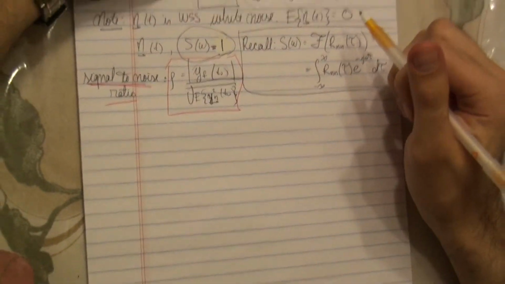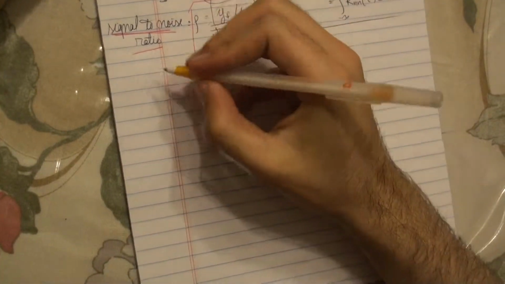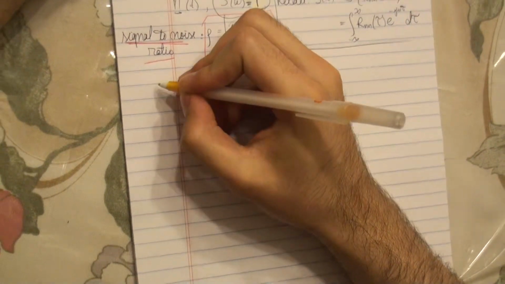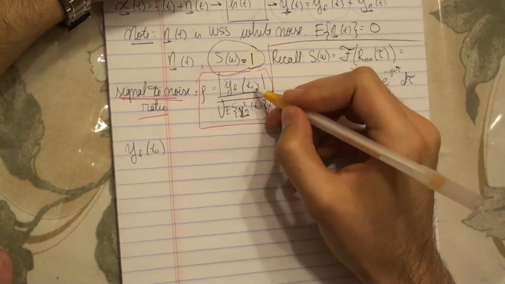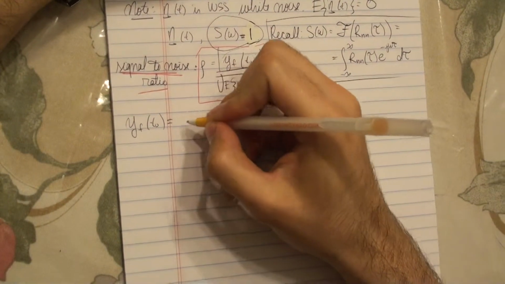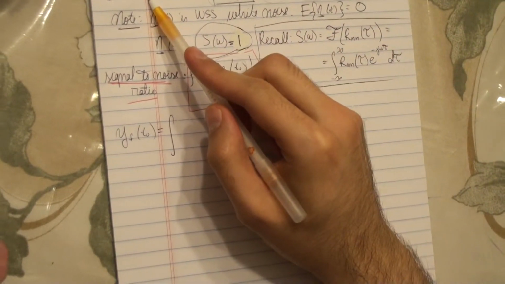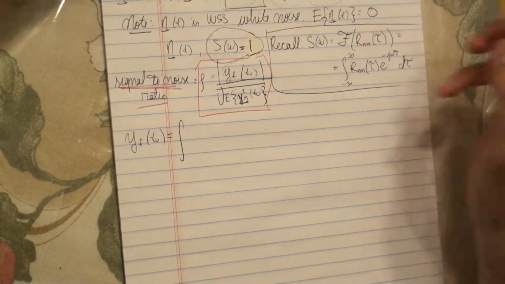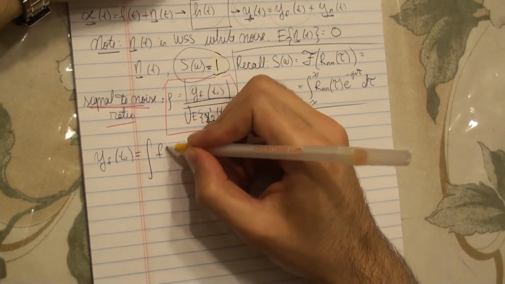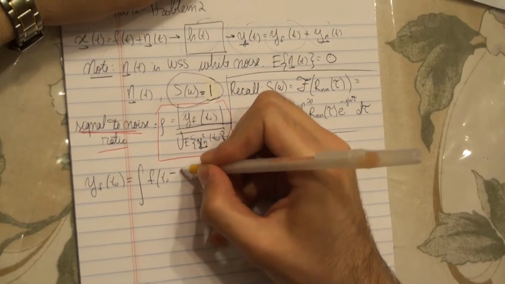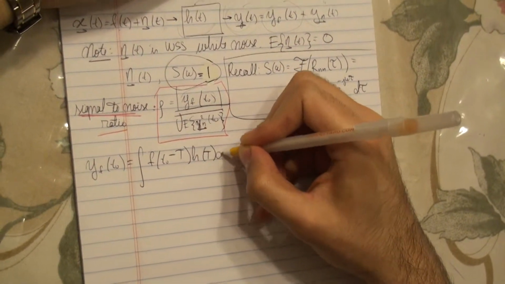Okay, so let's find yf of t. yf, I'm going to put it at t naught, is just the convolution of this with the impulse response of the system. So we have this, just standard convolution.